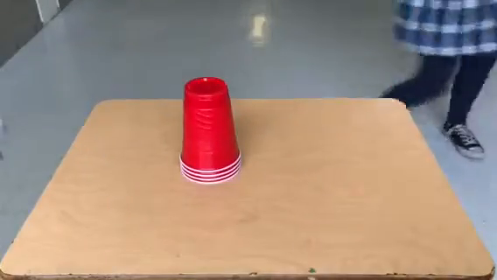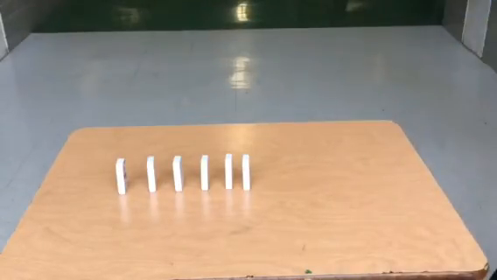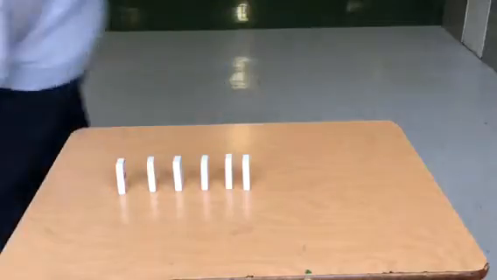On our second time. Okay. This ball. Nice. This is not going to work.